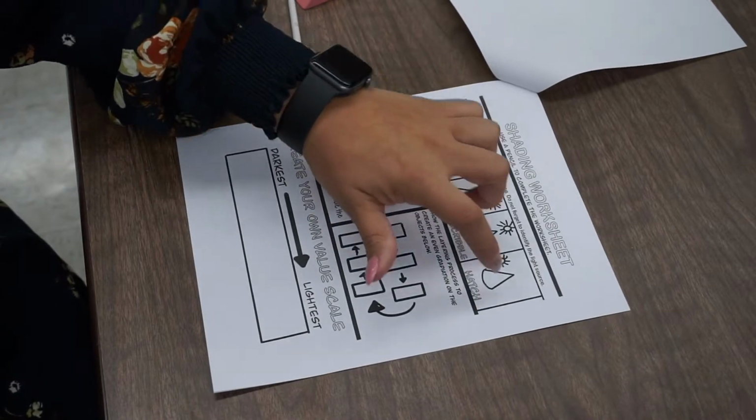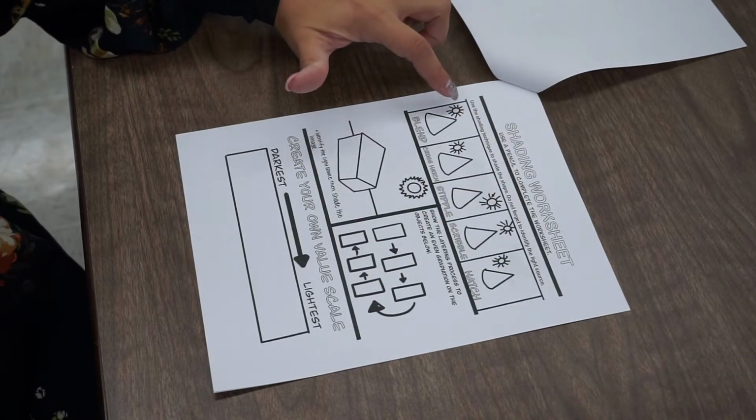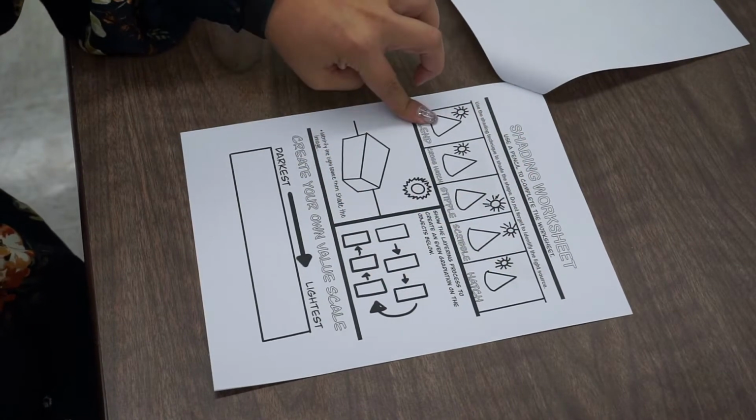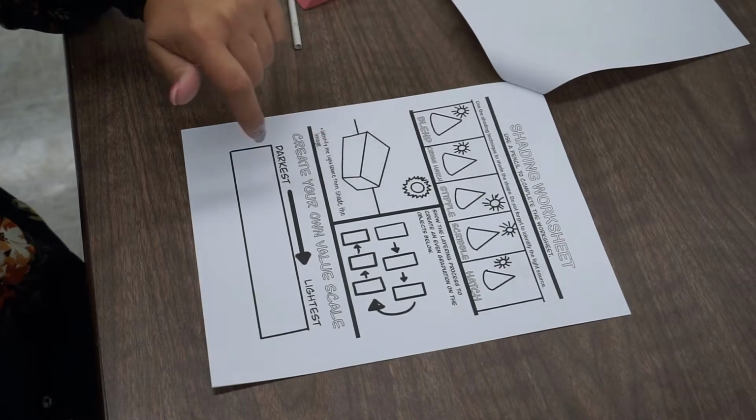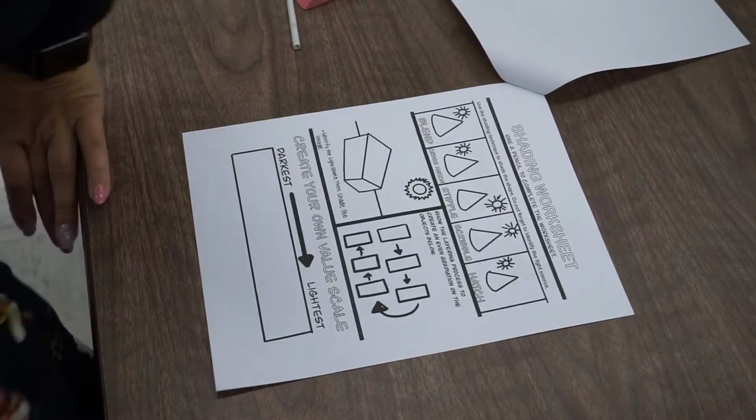I'll let you guys experiment with those. To get you started on this worksheet, I'm going to do blending, I'm going to do the box, and I'm going to create my value scale, okay?